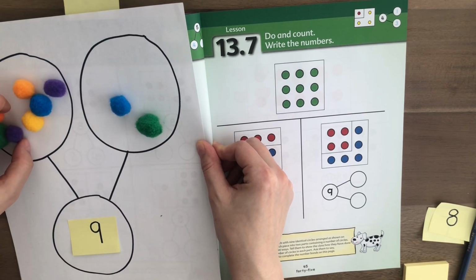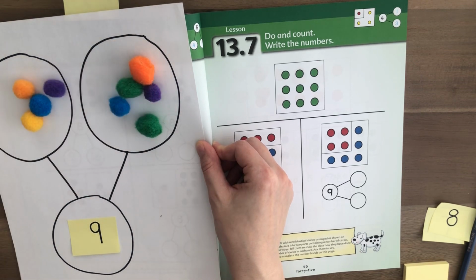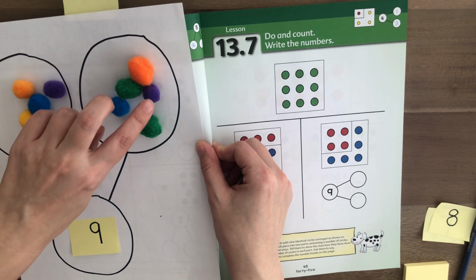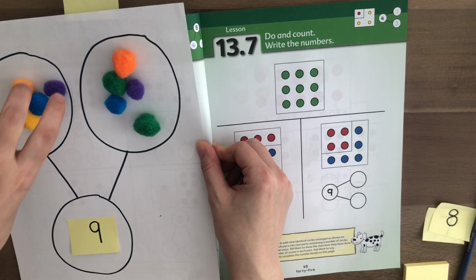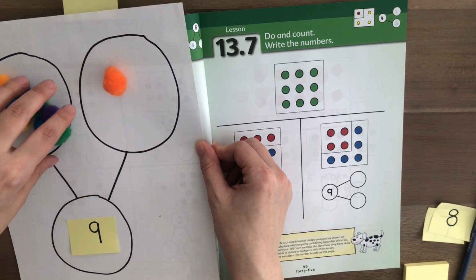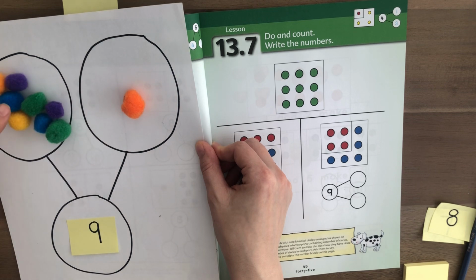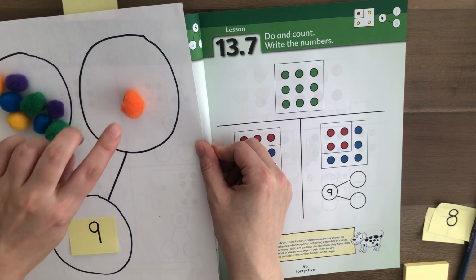Let's take... All right, now let's see how many that is. 1, 2, 3, 4. And 1, 2, 3, 4, 5. 4 and 5 make 9. Let's see if I can move all of my little pom-poms. Leave one here. 1, 2, 3, 4, 5, 6, 7, 8, and 1. 8 and 1 make 9.